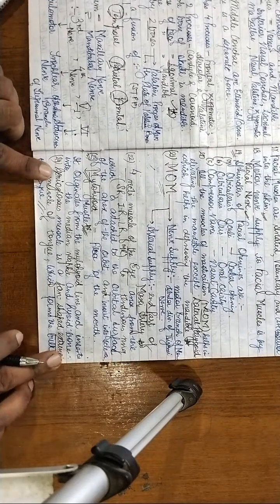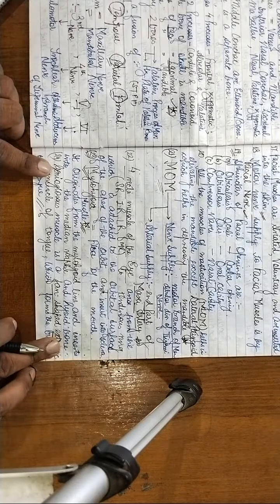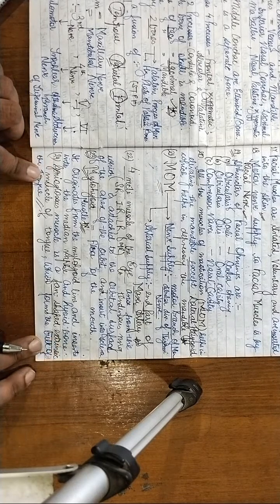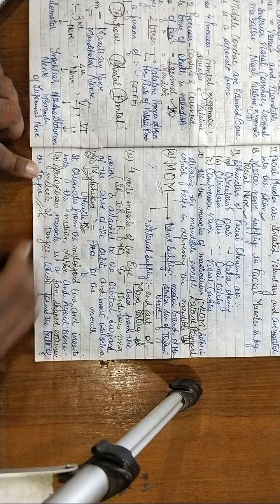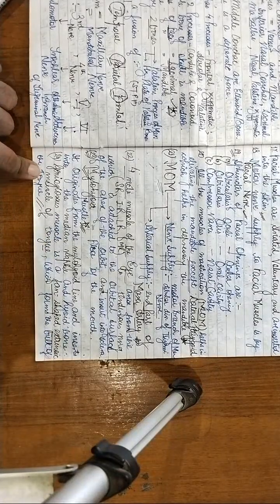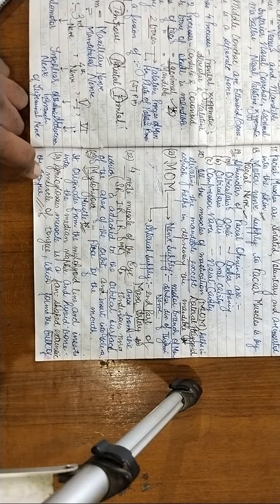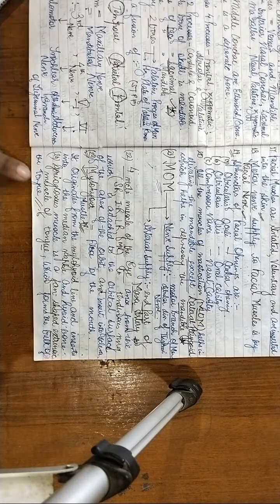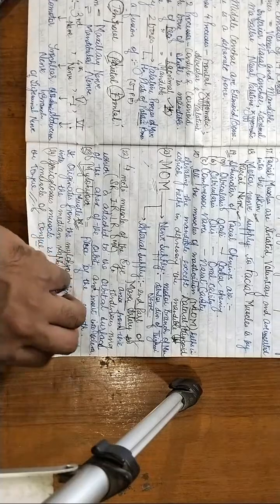So the genioglossus muscle is a fan-shaped extrinsic muscle of the tongue which forms the bulk of the tongue. Students, do remember this is the genioglossus muscle.